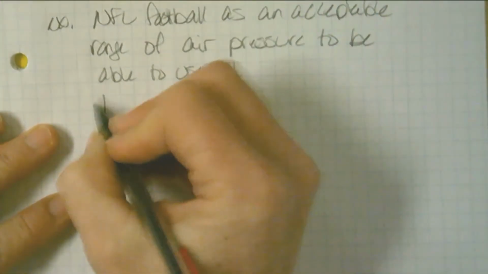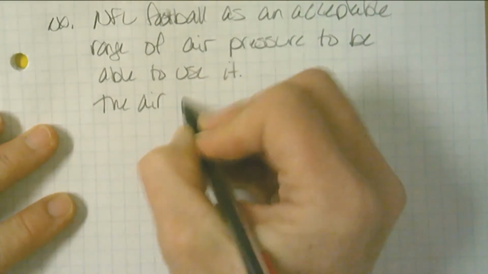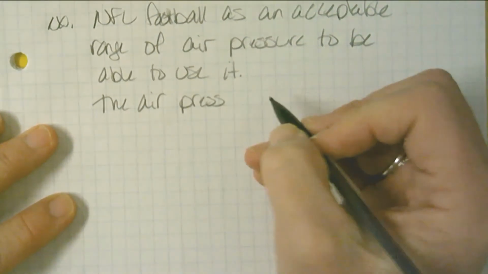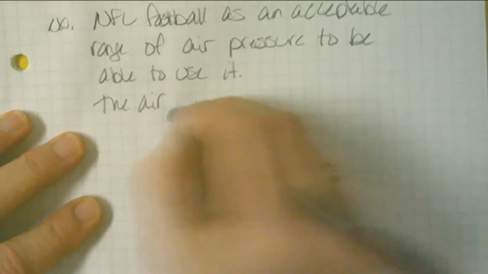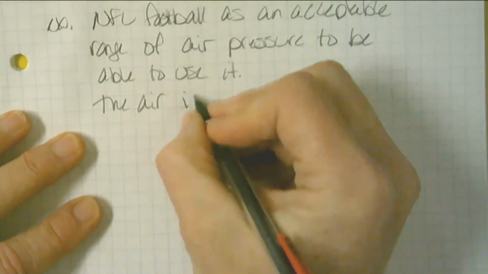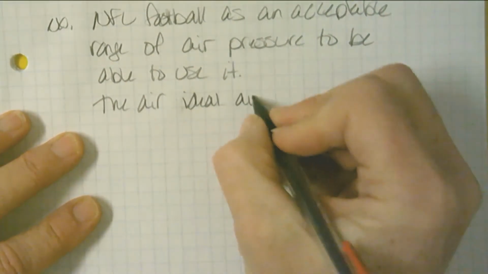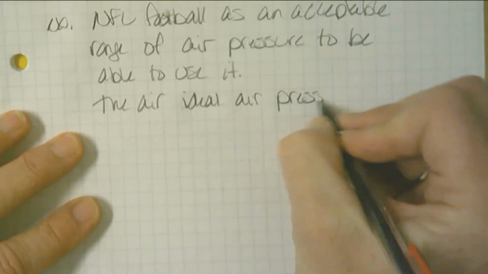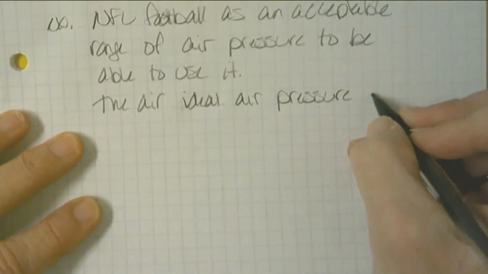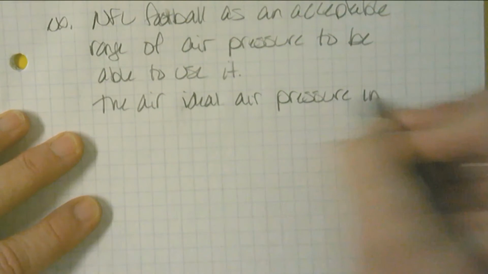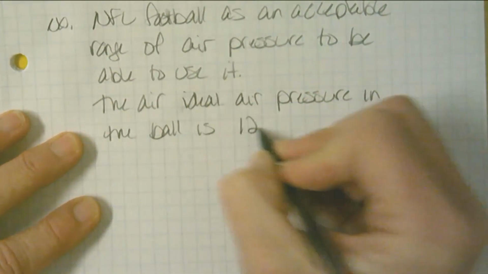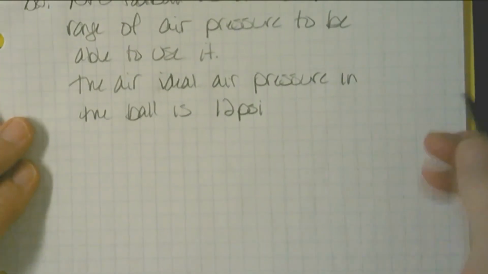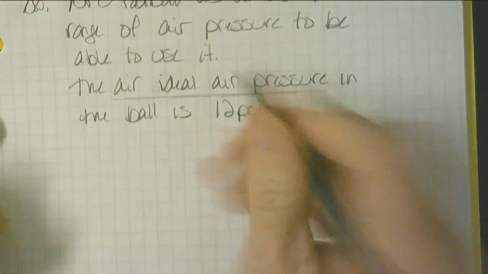The ideal air pressure, and I'm totally making this up, you guys, in the ball is 12 psi, pounds per square inch.